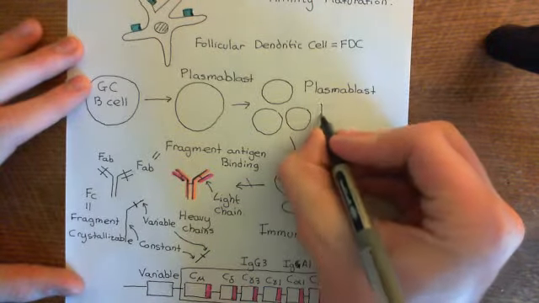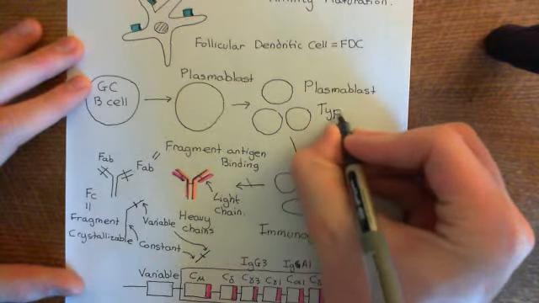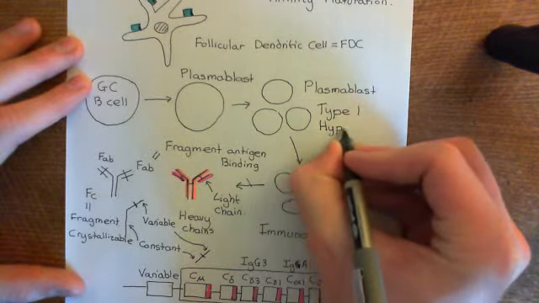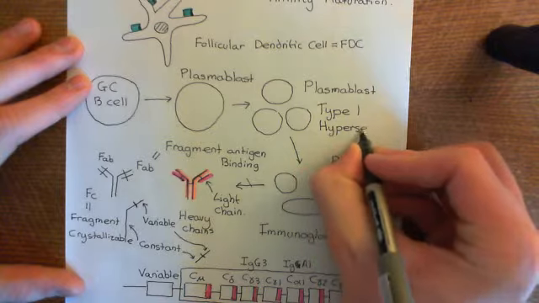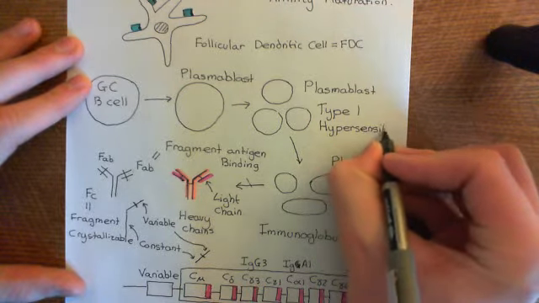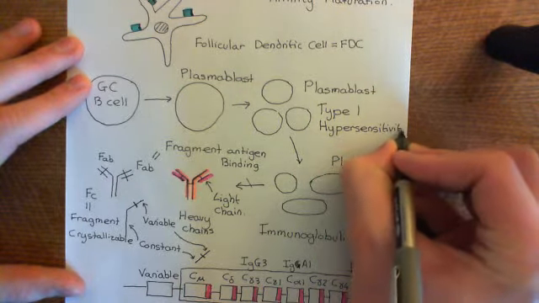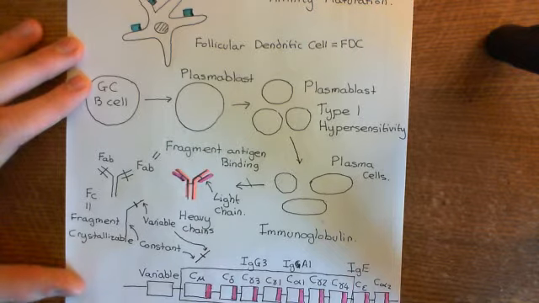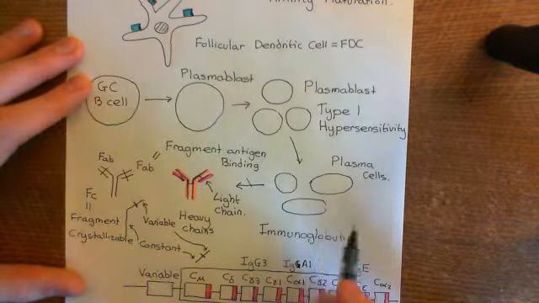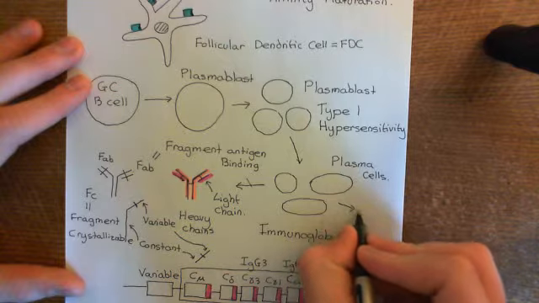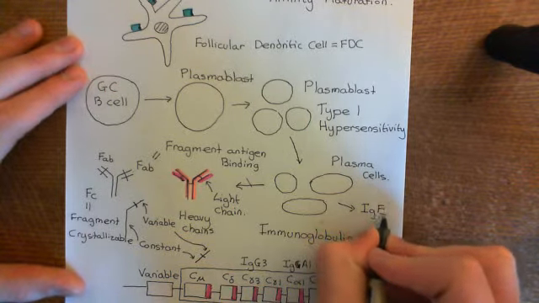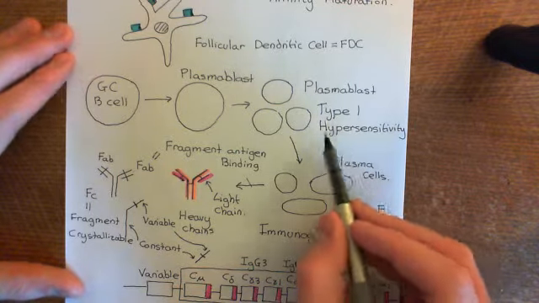It is what's known as a type 1 hypersensitivity reaction. So when you launch a humoral adaptive immune response against a protein which does not deserve a humoral adaptive immune response being initiated against it, and that response results in the production of IgE antibodies against that protein, it is what is known as a type 1 hypersensitivity reaction.